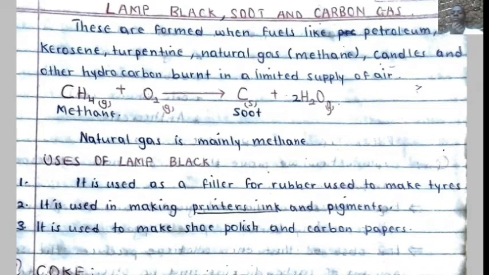What are they? They are formed when fuels like petroleum, kerosene, turpentine, natural gas, benzene or candles are burned. For example, when a candle is burning, there is a thing which is formed on top. It is the one that we call lamp black. And you can see the equation: methane burning in oxygen forming carbon and water. So that carbon is soot.